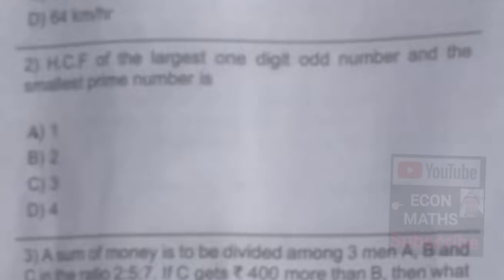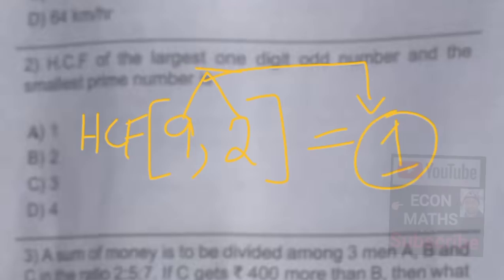Next question is, HCF of the largest one digit odd number and the smallest prime number is, options are 1, 2, 3, 4. So the largest one digit odd number is 9 and the smallest prime number is 2. So the HCF of 9 and 2, the highest common factor of these two numbers, is 1. So the correct option should be 1, that is, option A should be correct.